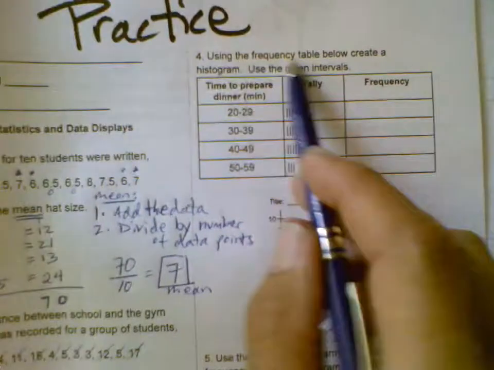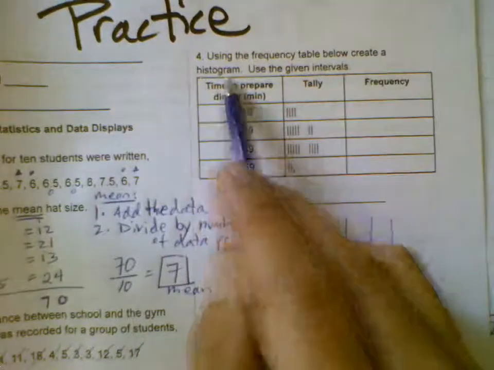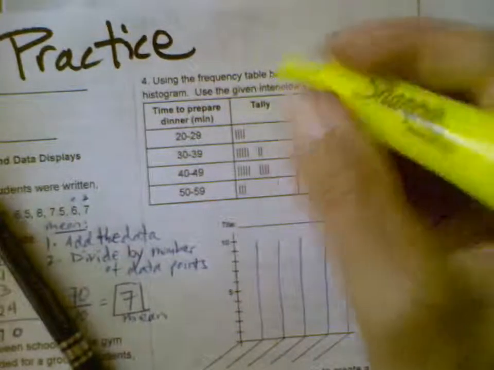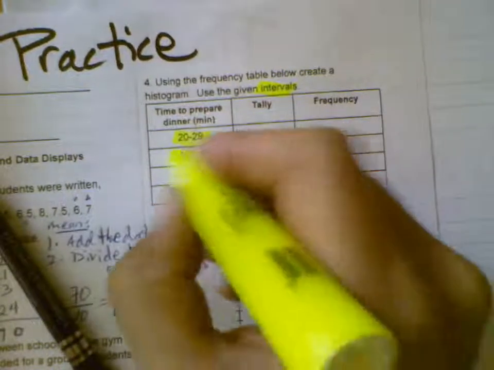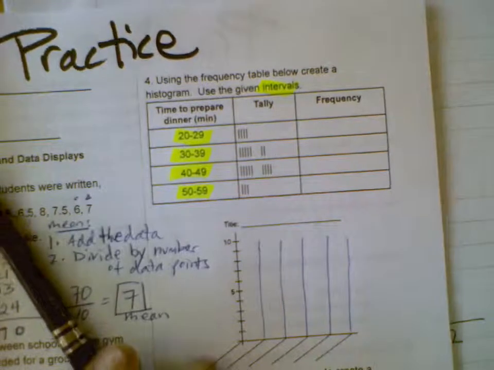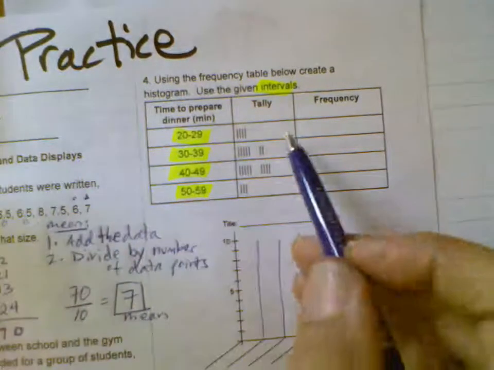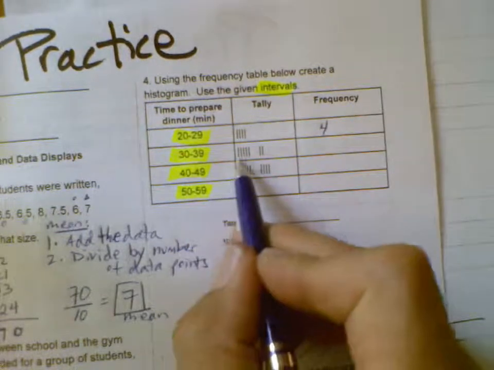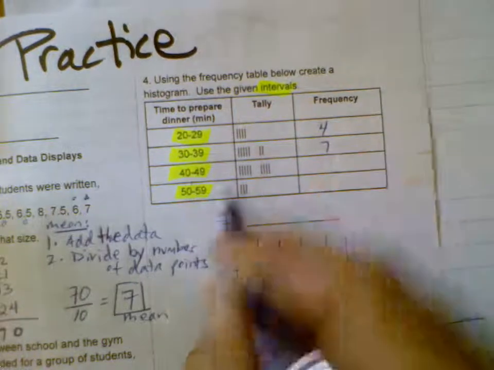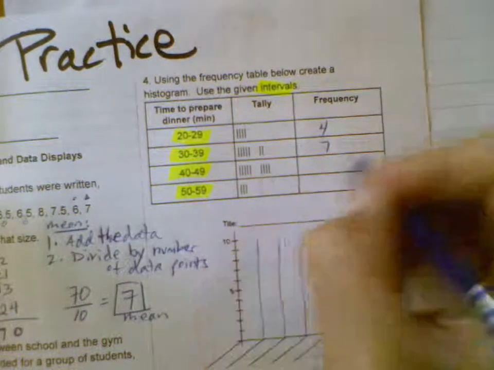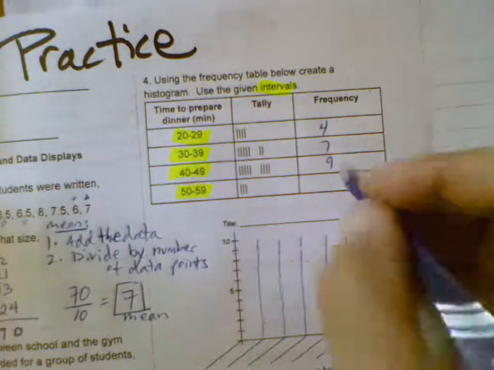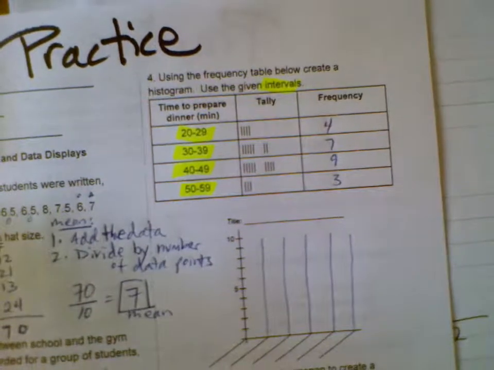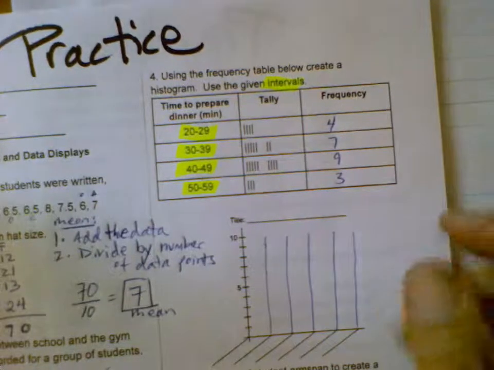Moving on. Number 4, using the frequency table, that's what this is, below, create a histogram. Use the given intervals. Ooh, intervals, that's a good word. So intervals, what they mean, they're talking about these ranges right here. Intervals must always be the same size. So between 20 and 29, the frequency is 4. Between 30 and 39, it's 5 and 2 is 7. Between 40 and 49, it's 5 and 4 is 9. 50 and 59, looks like there's 3. So there is my frequency. Now I just need to make the histogram.